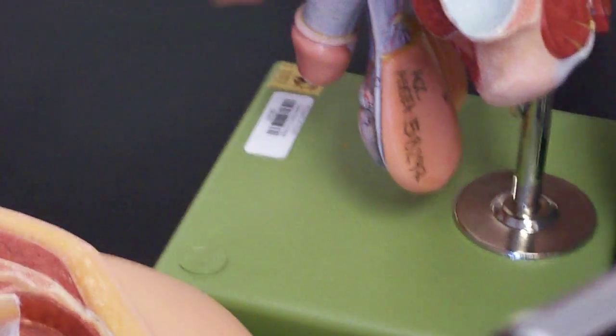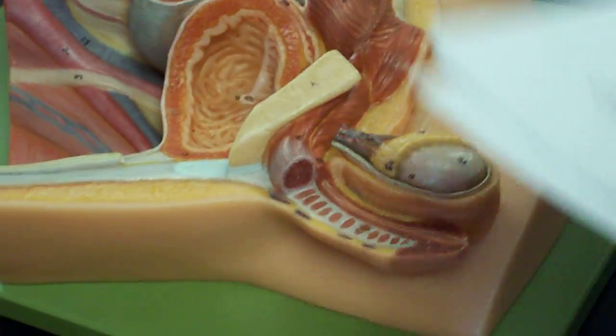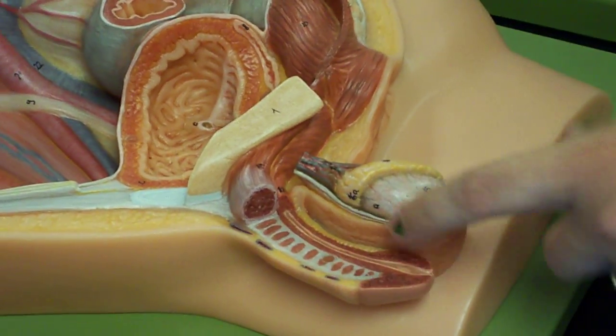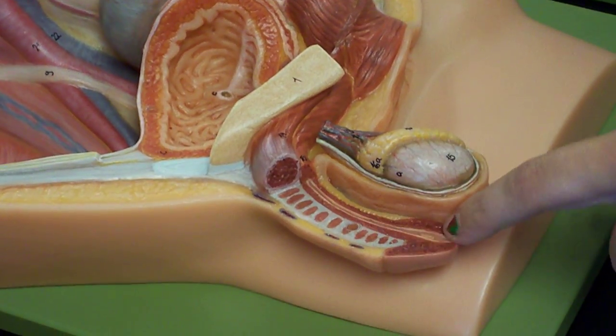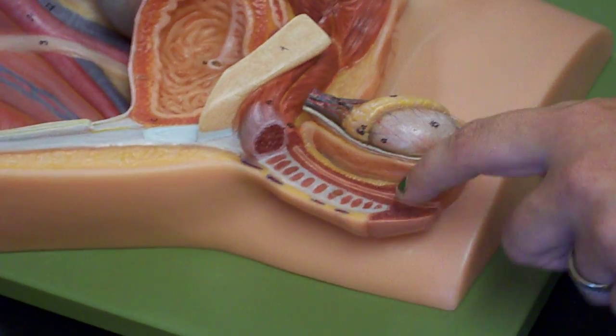The other portion of the external anatomy is the penis. I know that comes as a great shock. This penis, if we were to cut it open, scary, I know. The part that surrounds the urethra is called the corpora spongiosum. So this that's dark red here is corpora spongiosum.